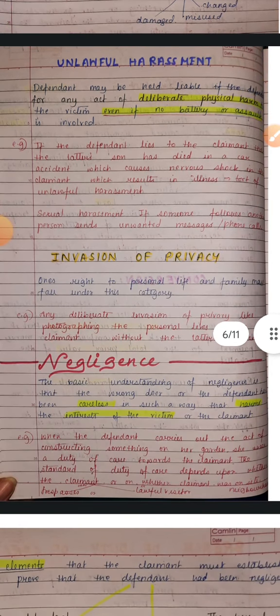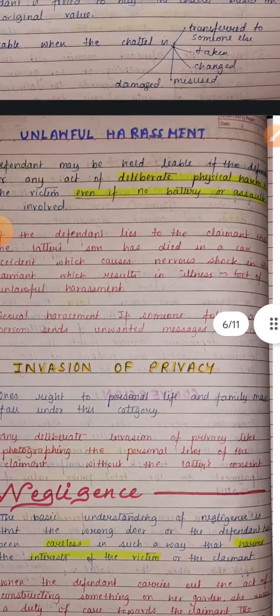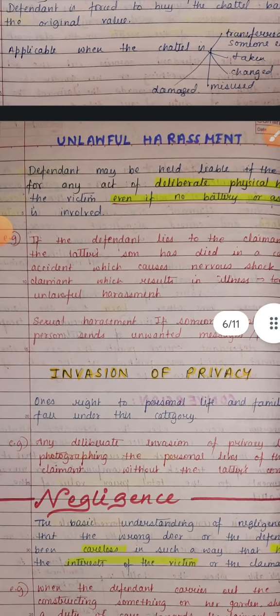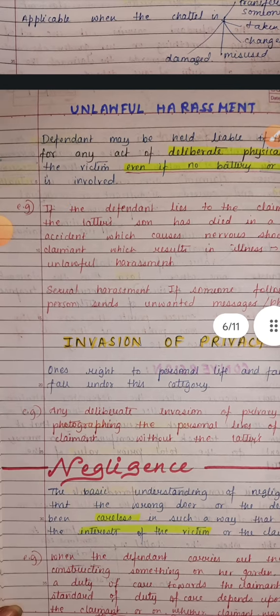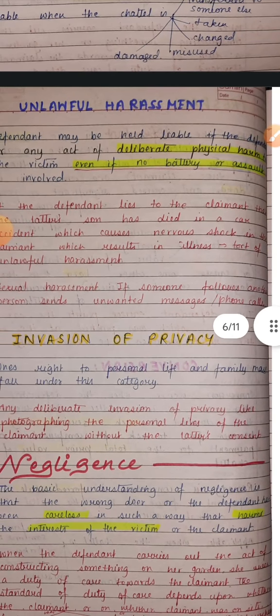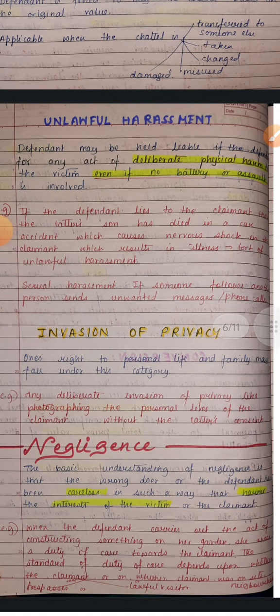Next, we have unlawful harassment. What happens here? The defendant may be held liable for any act of deliberate physical harm to the victim, even if there is no battery or assault involved. There is an intentional physical harm that the wrongdoer has done to the victim. Even if he has not been physically violent, there has been no battery or no assault, but still he has done a physical harm. Like for instance, this example is very interesting in the textbook.